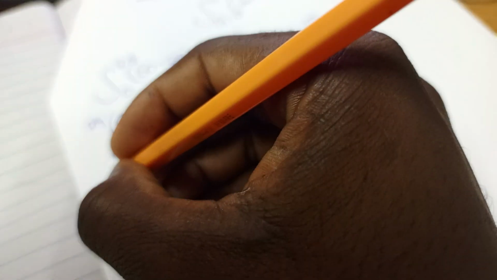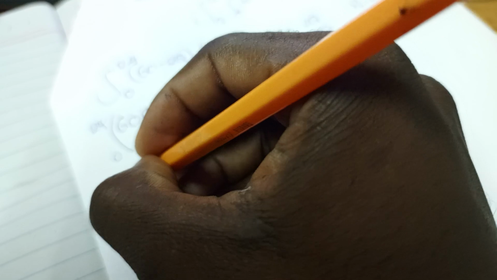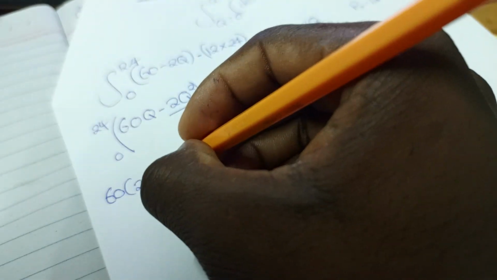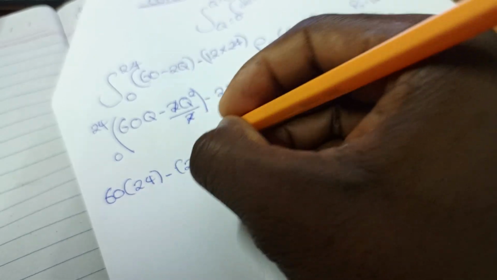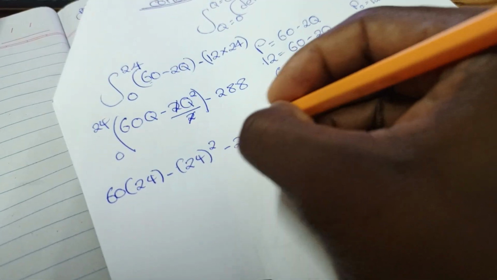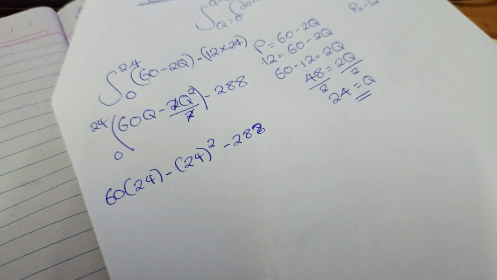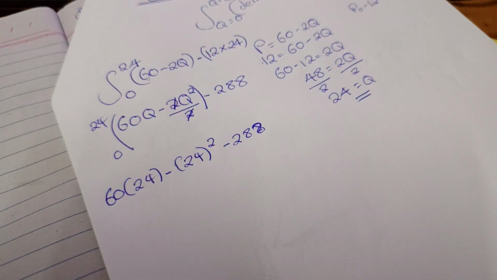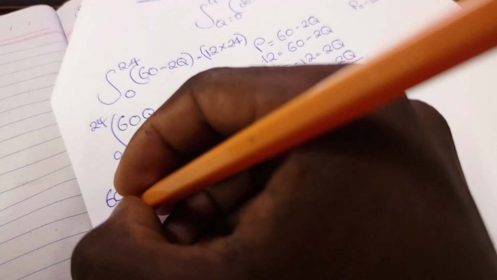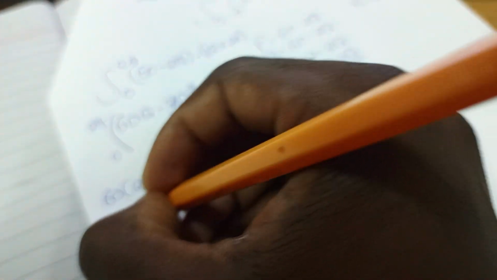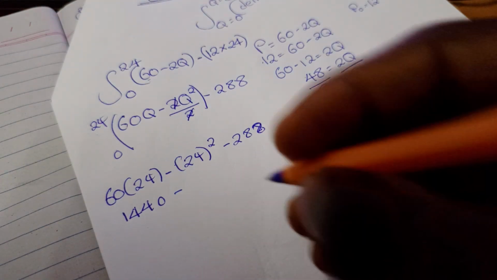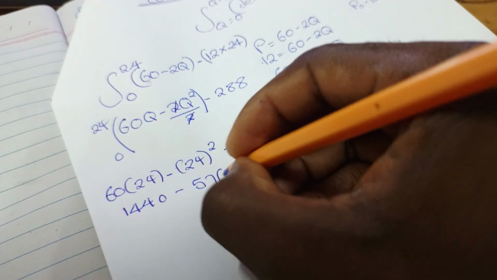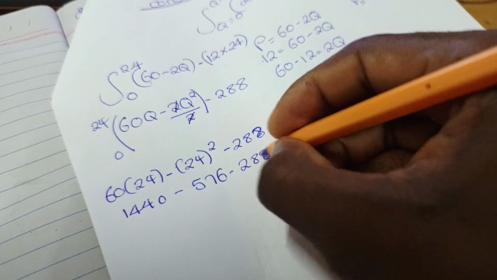So we'll just go directly here by having 60 open bracket 24, minus 2 and 2 can cancel, we'll have 24 to the power 2, minus 288. Having done that, 60 times 24 is 1440. And 24 times 24 is 576, minus 288.